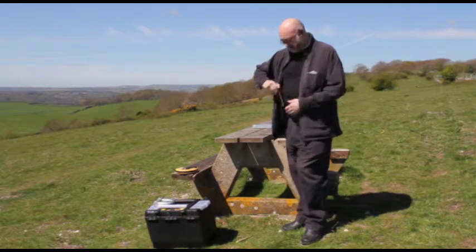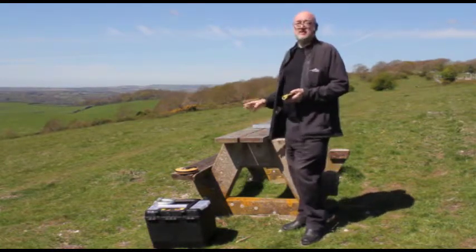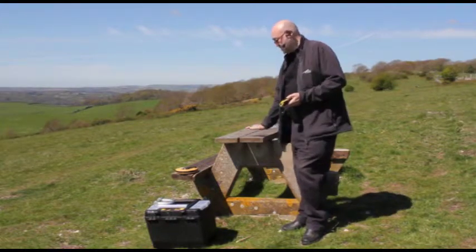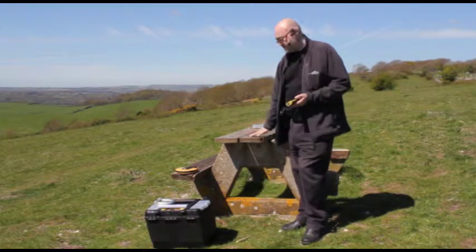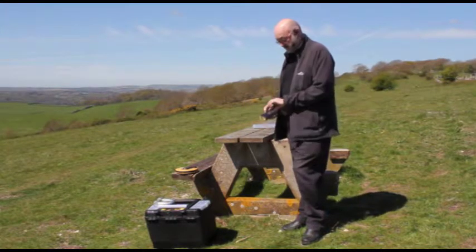This is a simple shoot. So I just need to know the height of this table. Because if I know the height of this table and the height of my camera, the difference is the actual height of my feet in relation to the camera position. So let's fire the disto up.